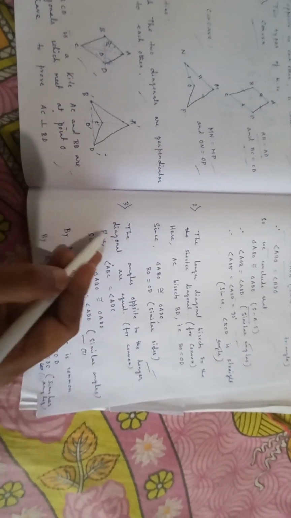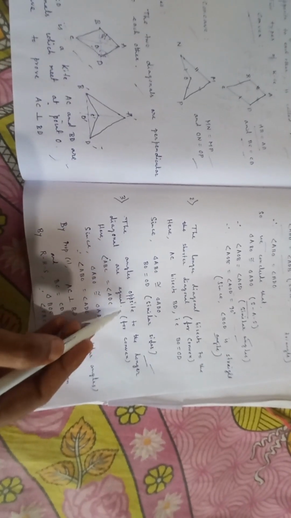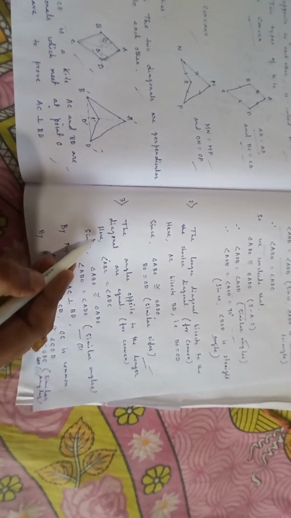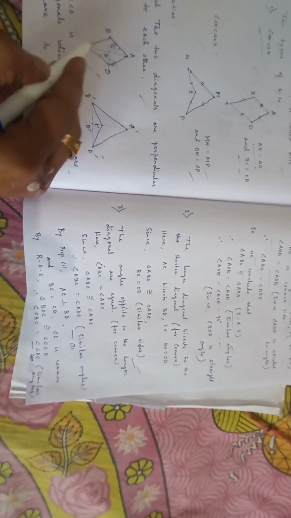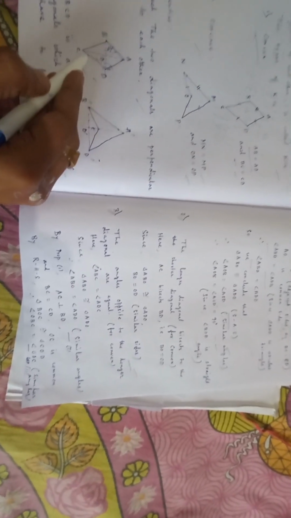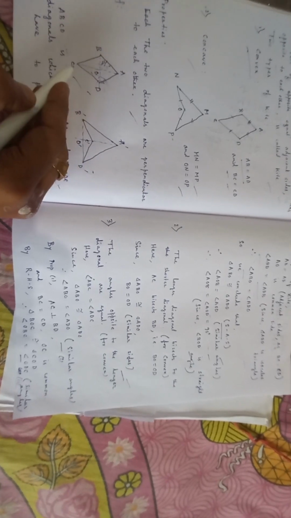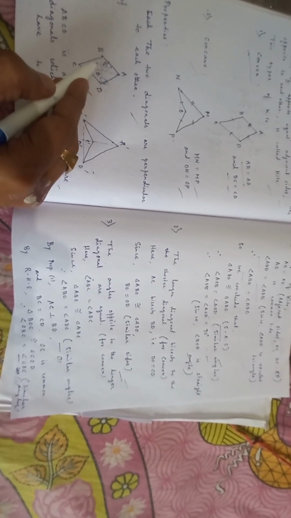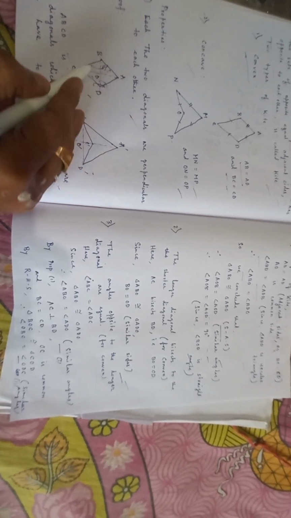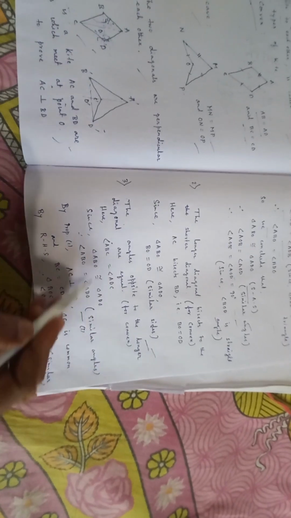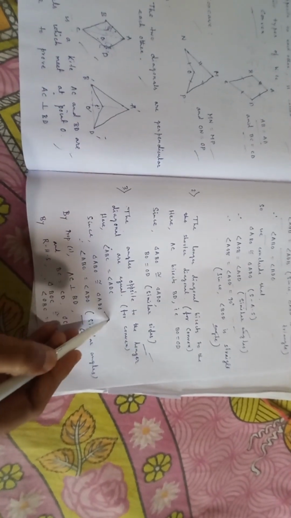And the third property is that the angles opposite to the larger diagonal are equal. Along the larger diagonal, the opposite angles are angle ABC and angle ADC. So these two angles will be equal. How can we prove this? Angle ABC and angle ADC.